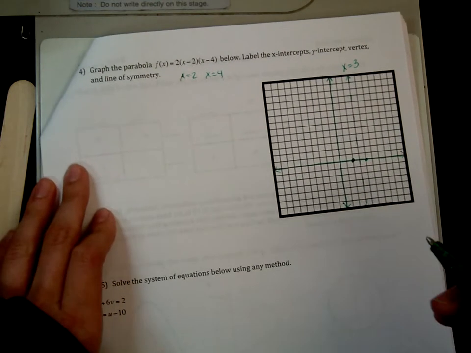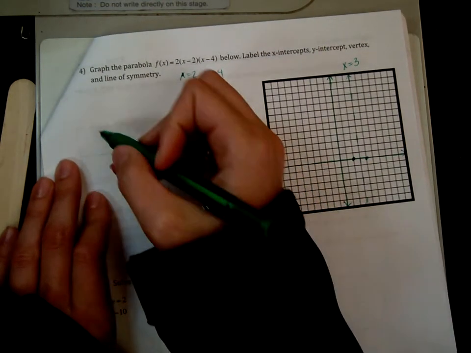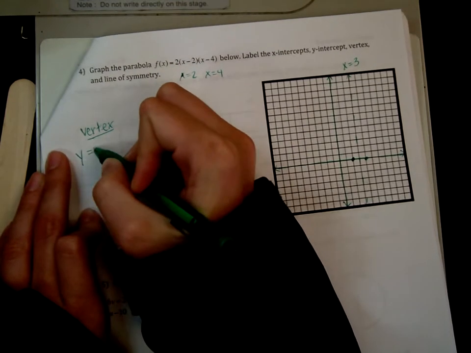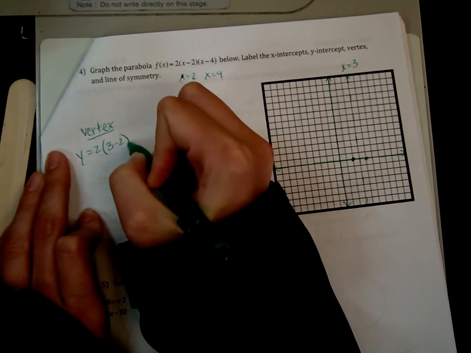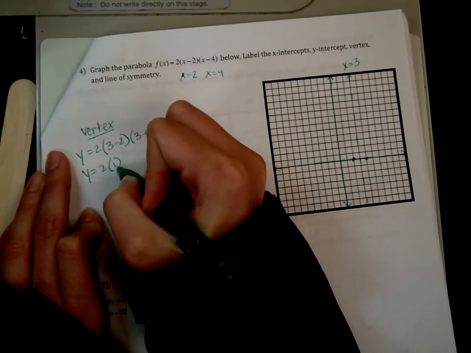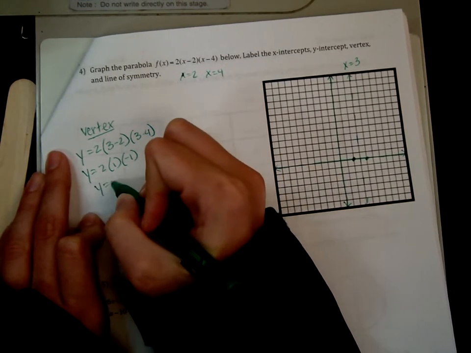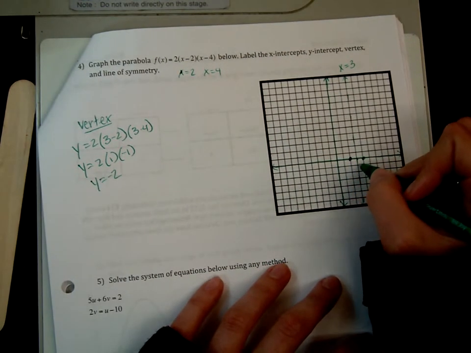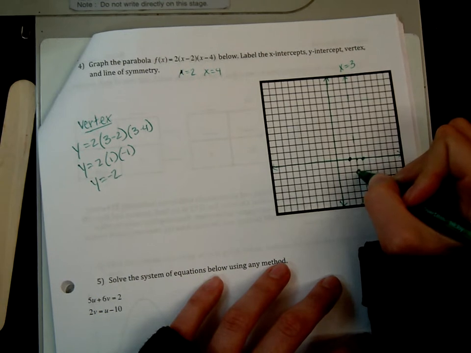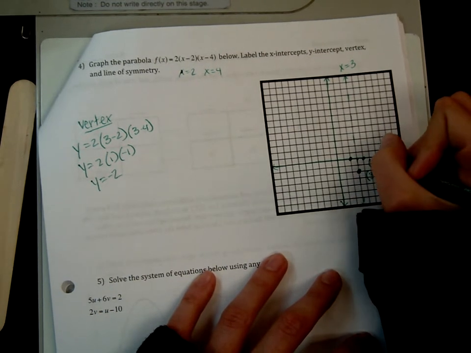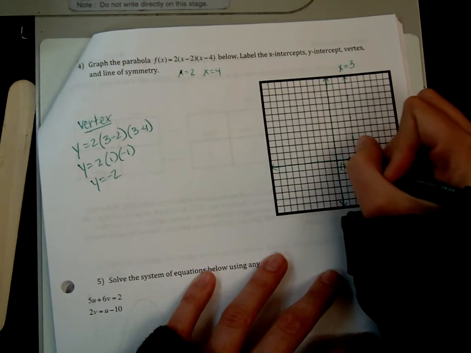And I can plug that in to find the vertex. So y equals 2 times 3 minus 2 times 3 minus 4, which is 2 times 1 times negative 1, which is negative 2. So the vertex is at (3, negative 2). The x-intercepts are at (4, 0) and (2, 0).